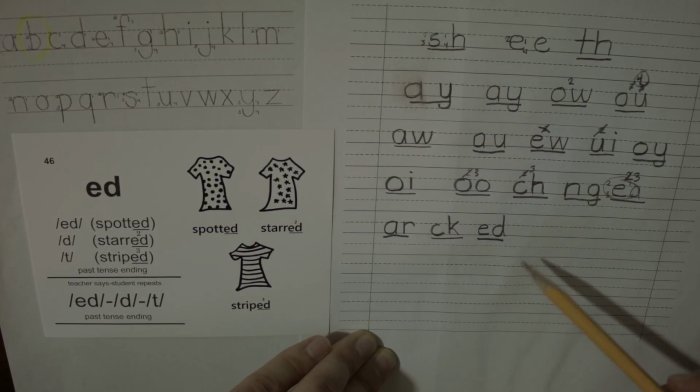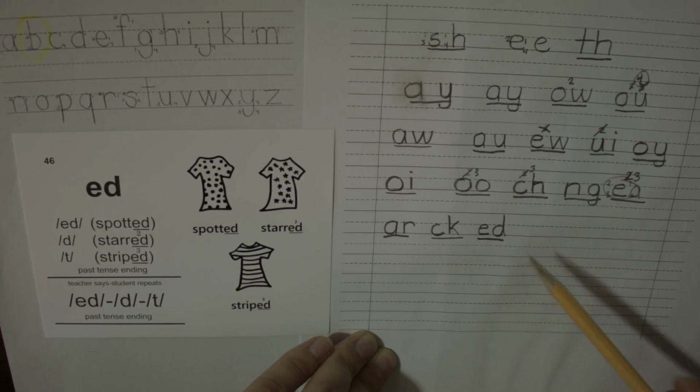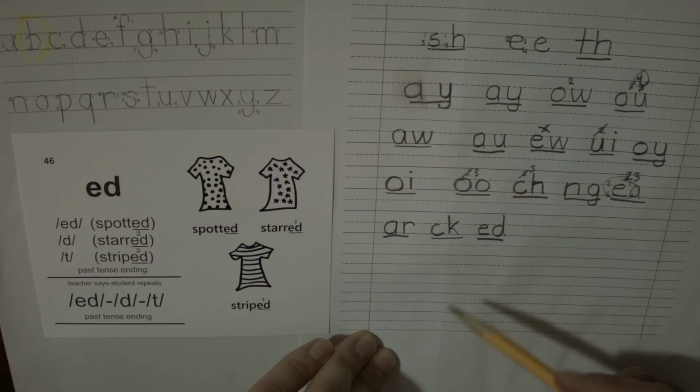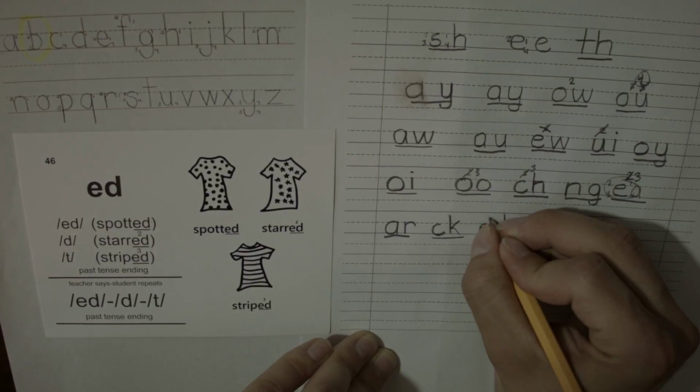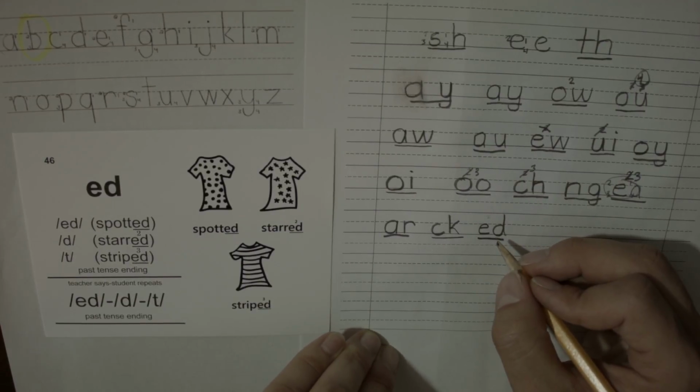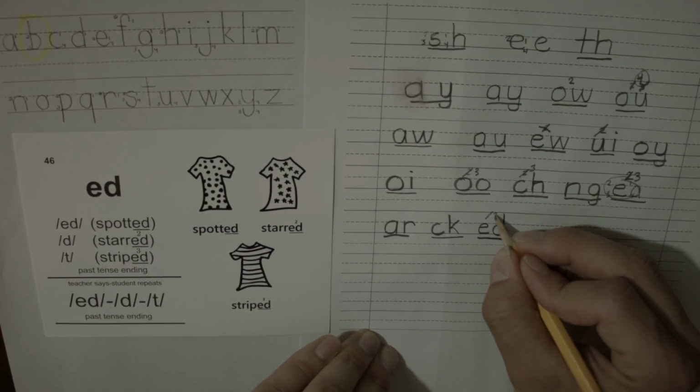obviously, again, if it's the first sound, we don't put a number above it. If we want to signify the second sound in starred, as in d, then we'd put a 2 above it. And if we wanted to signify the third sound, as in t, as in striped, then we'd put a 3 above it.